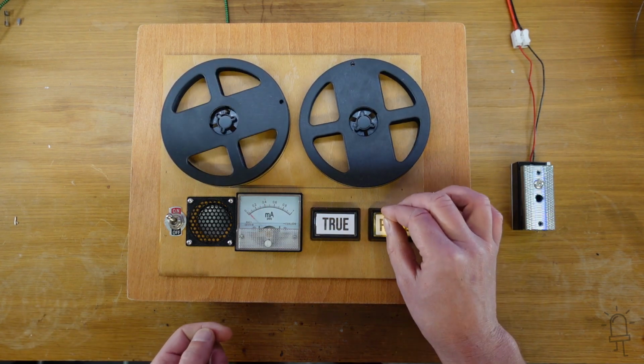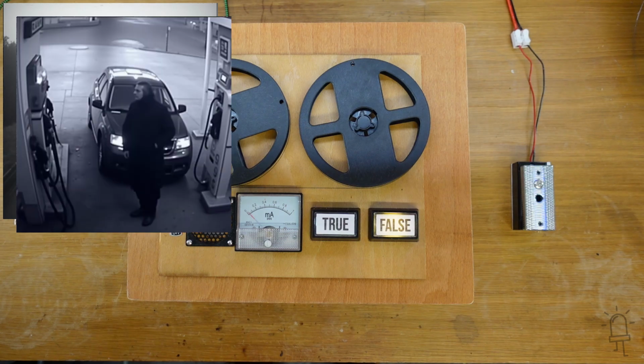Now players know that this is false because there's CCTV footage of the car at a petrol station.